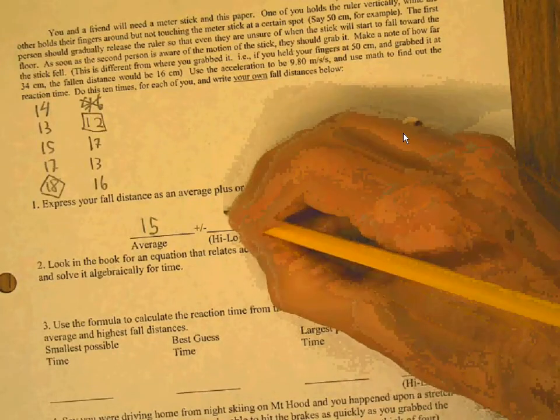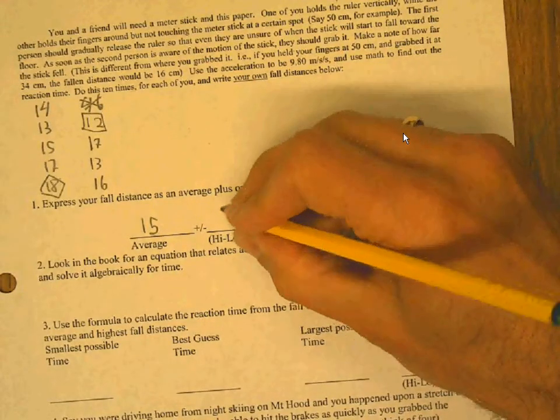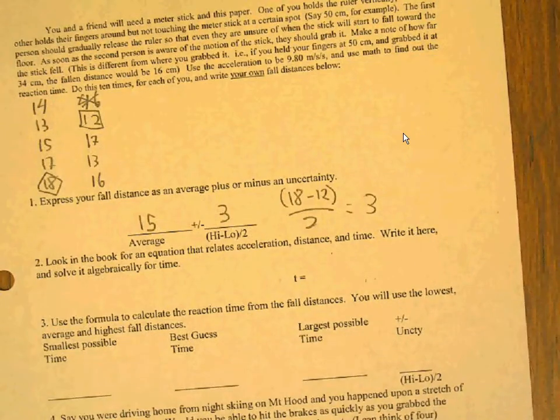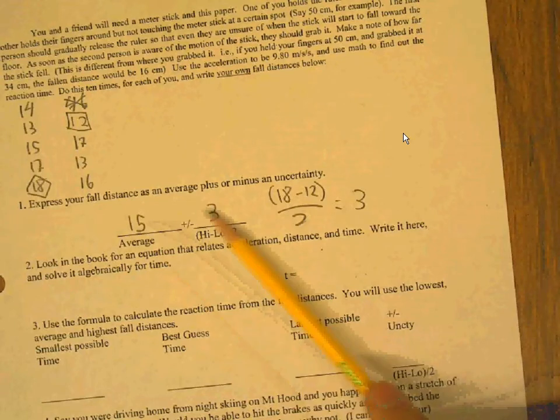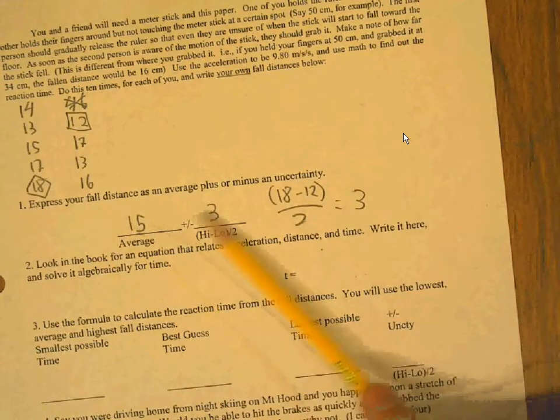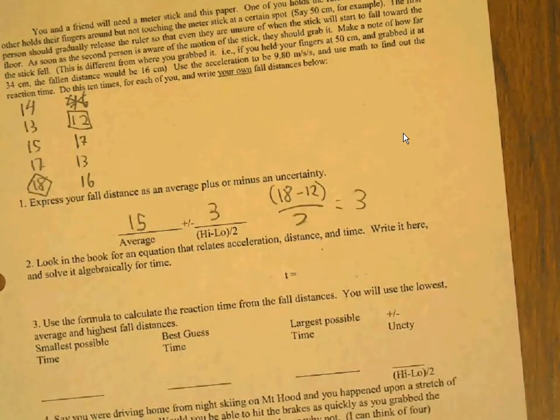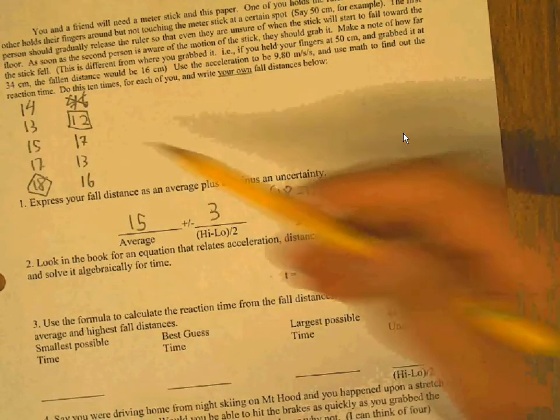Yours is going to come out to something that's not so even, probably. But since I just made up these numbers, there we are. And that works. It doesn't always work, but this works for me. 15 plus 3 gives me my biggest, and 15 minus 3 gives me my smallest. If you've got a lopsided distribution, yours won't always be that way. 12 is my lowest.